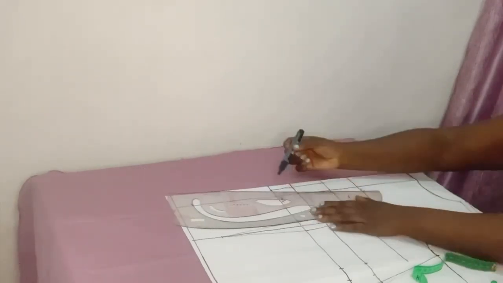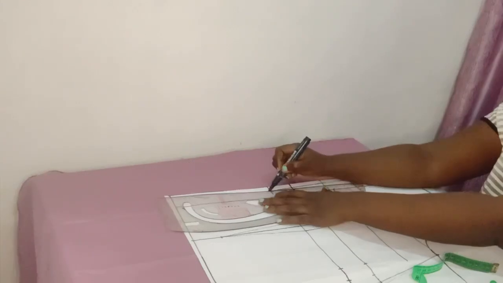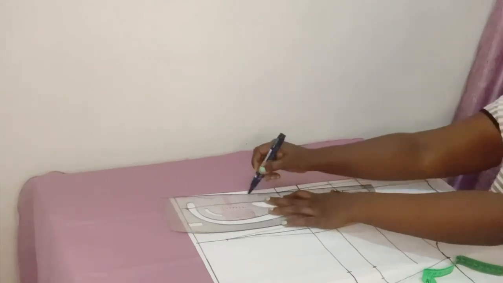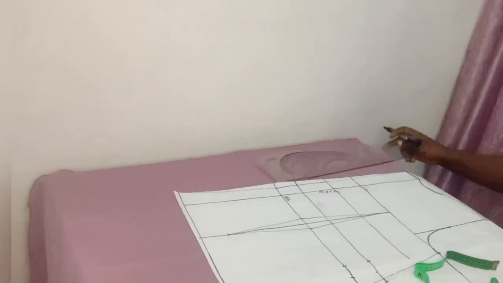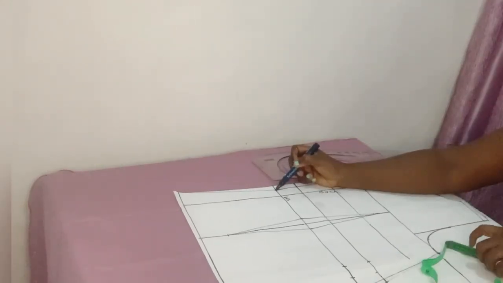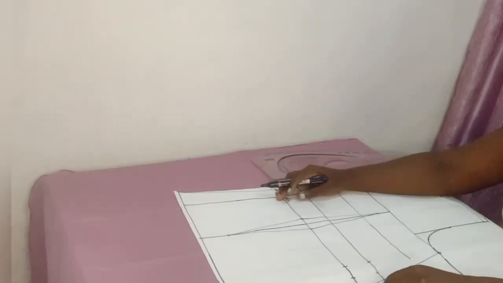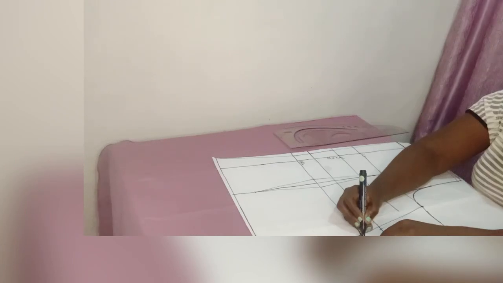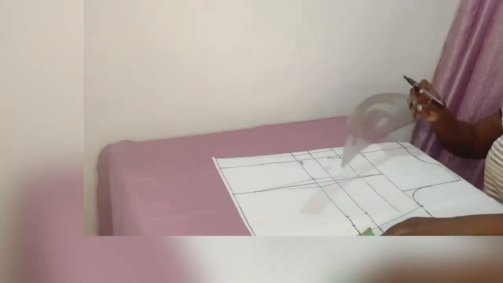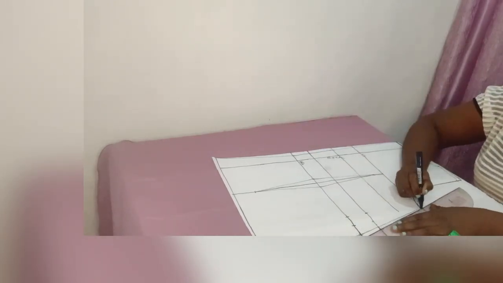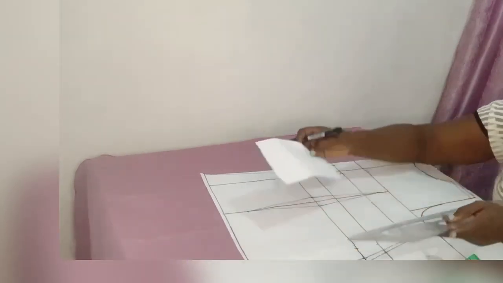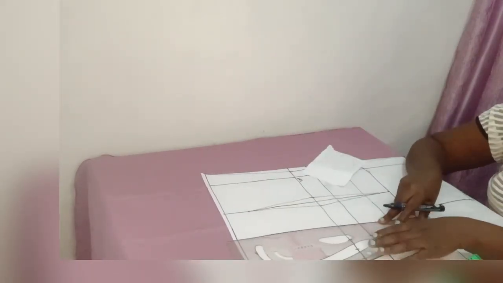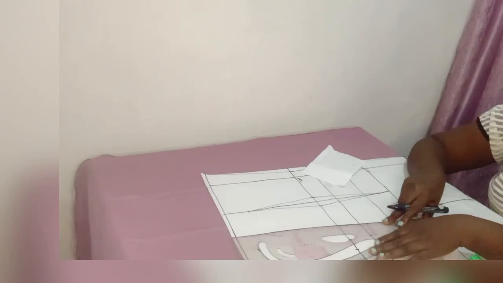So now I'm going to connect it back to my blouse length or my hip length. So now, sorry, this 1/2 inch that we took, we have to replace it back. So here I'm going to be replacing it by another 1/2 inch. So I'm going to connect it back here. Then we'll reconnect. So this is my new line now.